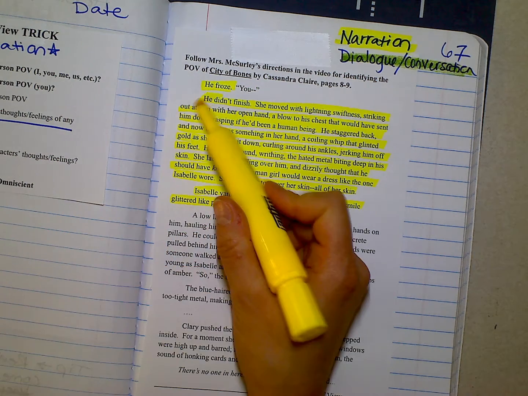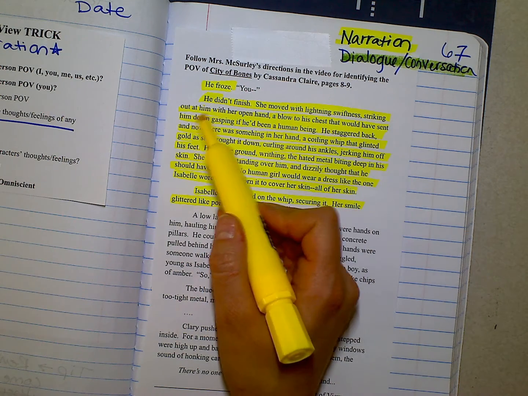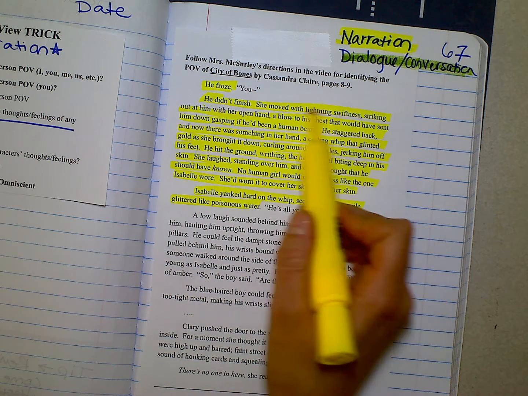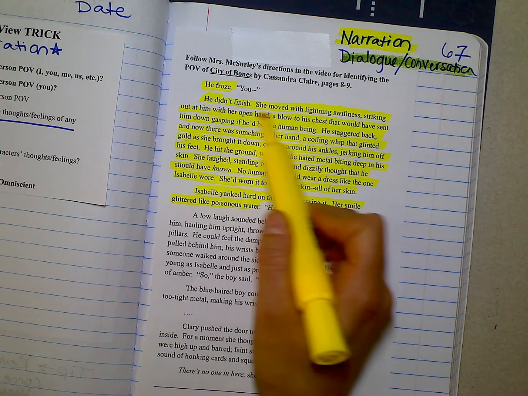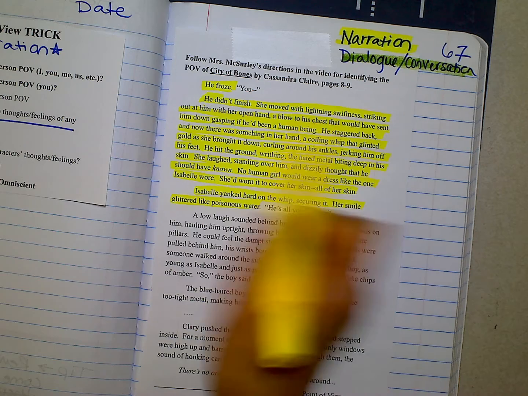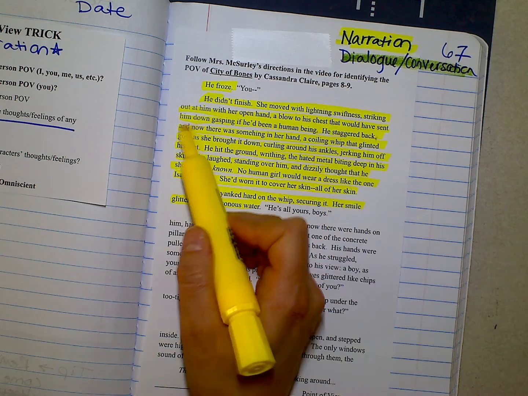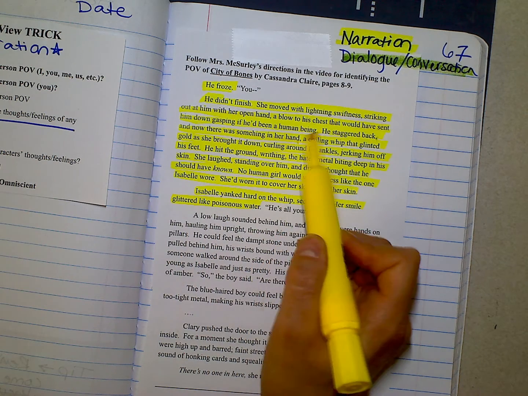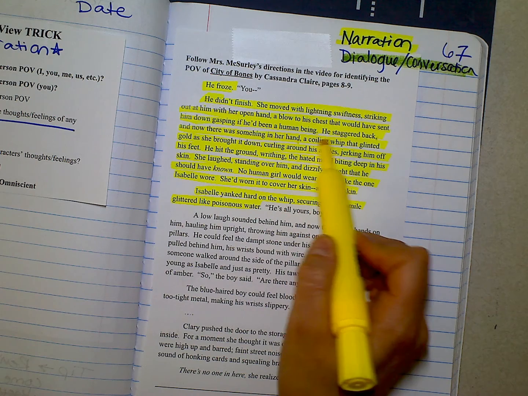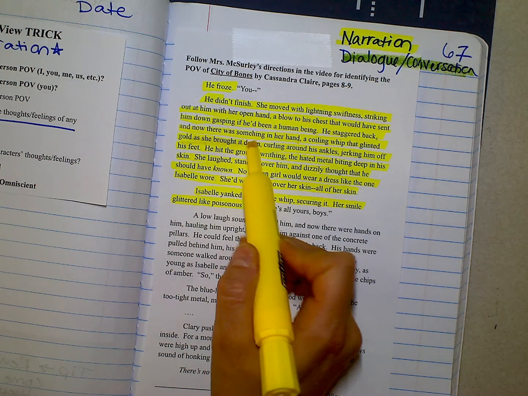He didn't finish. She moved with lightning swiftness, striking out at him with her open hand, a blow to his chest that would have sent him down gasping if he'd been a human being. He staggered back, and now there was something in her hand. A coiling whip that glinted gold as she brought it down.